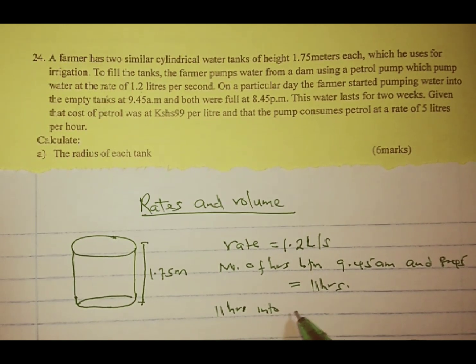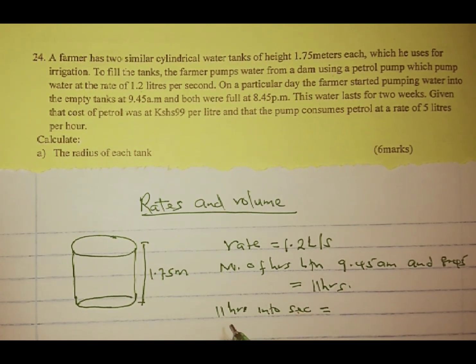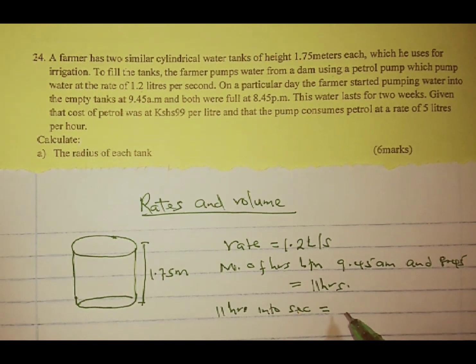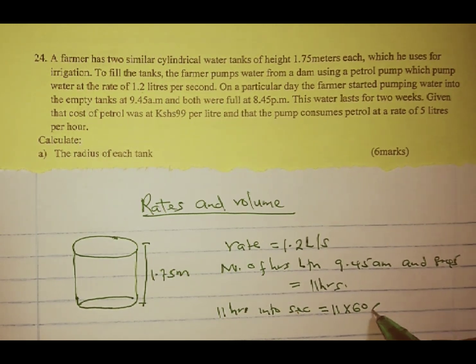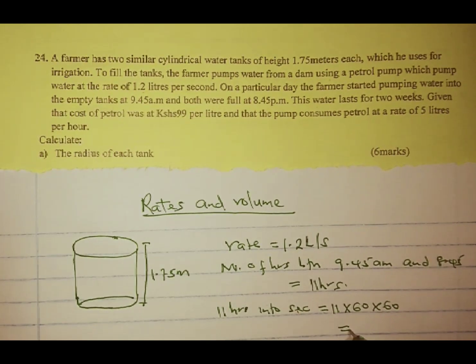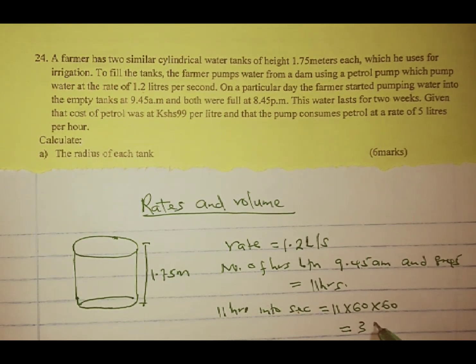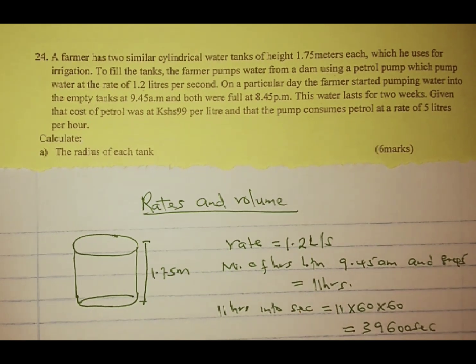We want to know how many seconds are in 11 hours. You take 11, multiply by 60 to change them into minutes, times 60 to change them into seconds, and this gives us 39,600 seconds.